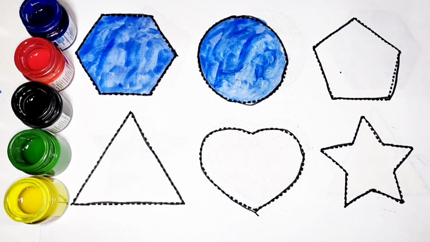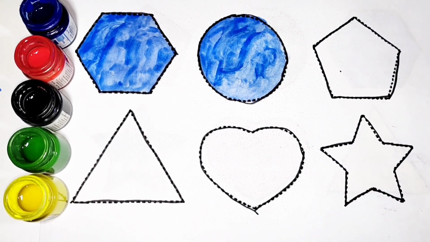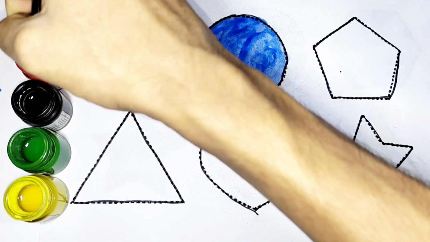The next one is pentagon, and now we are using the color of red. Now we are mixing and using the color of red.